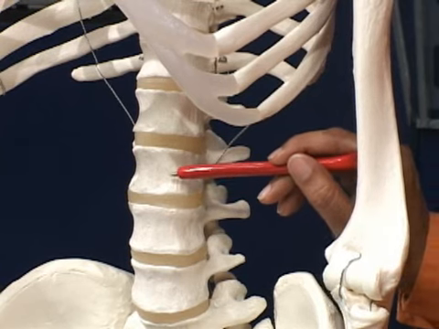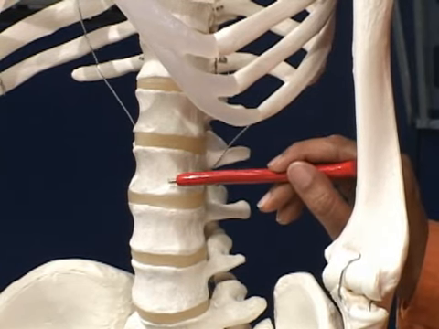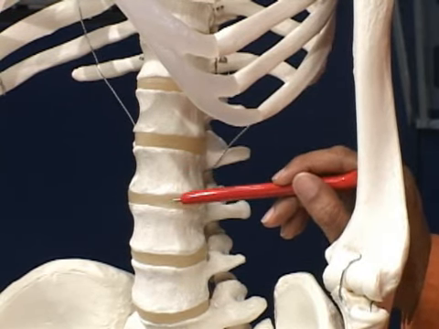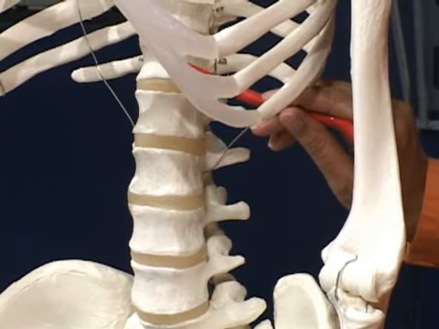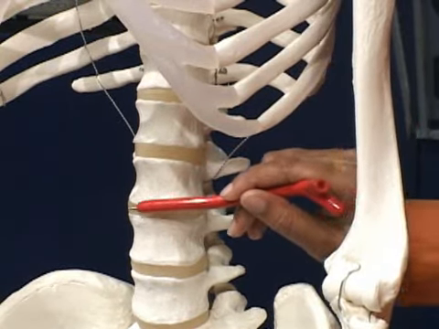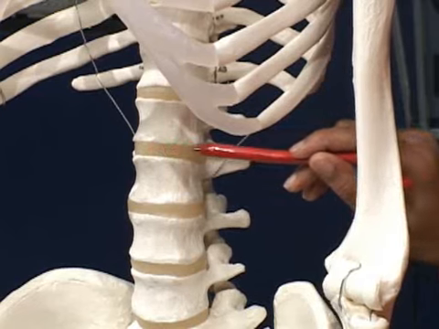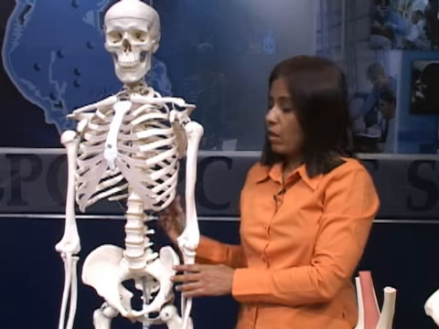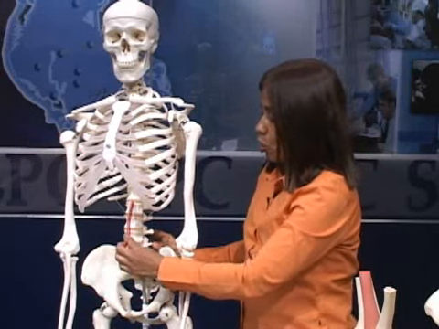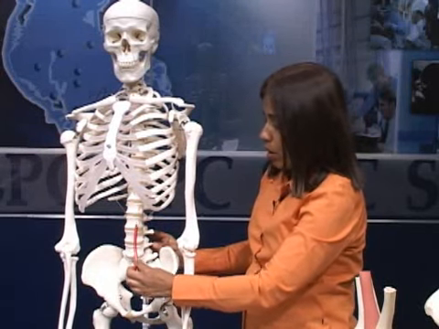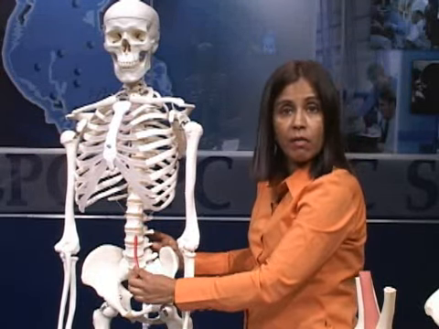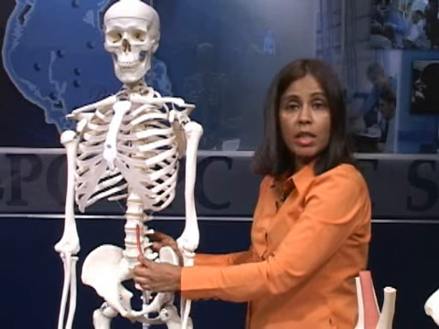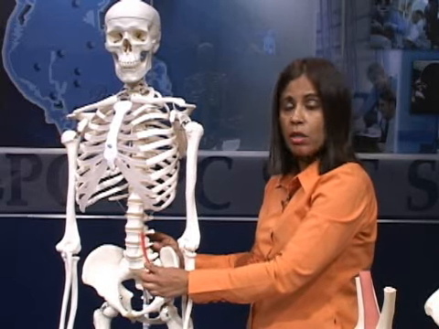These secondary cartilaginous joints are also called midline joints or symphysial joints. They are present between the vertebrae with the fibrocartilaginous discs in between. We call them midline because you see them in the midline. The joints between the vertebrae, these intervertebral joints, are secondary cartilaginous.